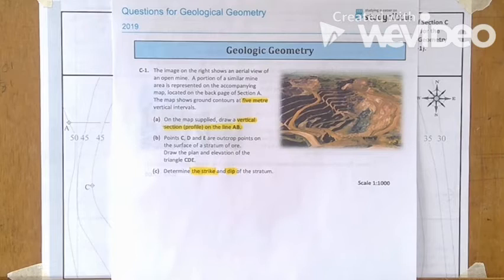The question that I'm going to do today is from the ordinary level DCG paper. It's the Geologic Geometry question and it's from the 2019 paper. It says the image on the right shows an aerial view of an open mine. A portion of a similar mine area is represented on the accompanying map located on the back of section A.